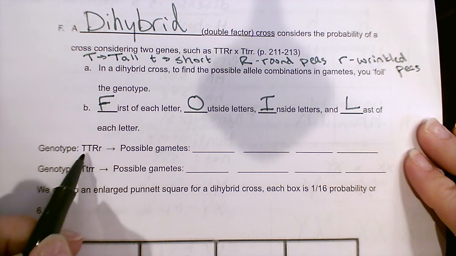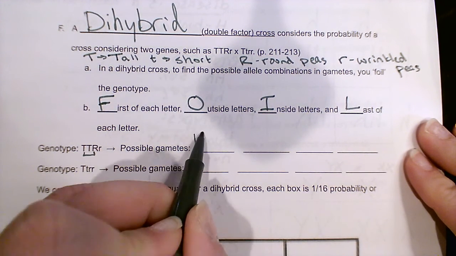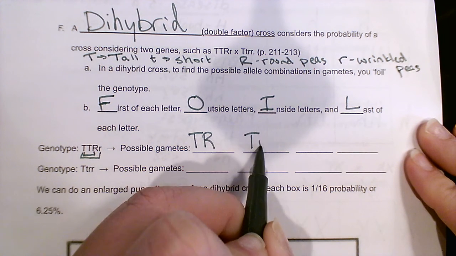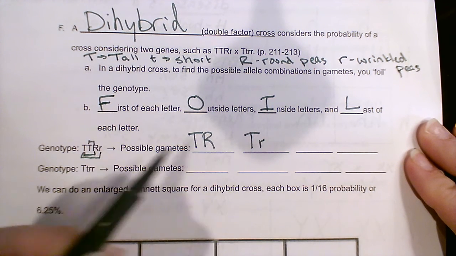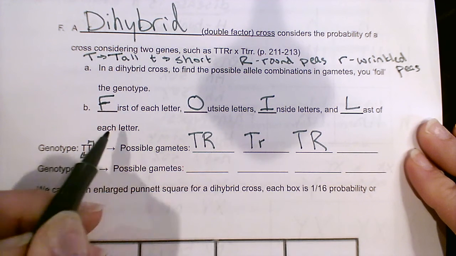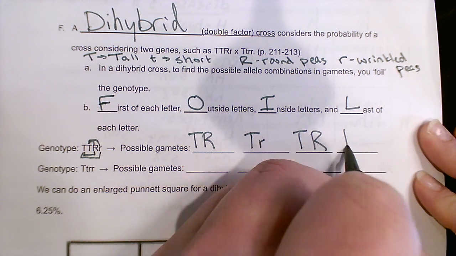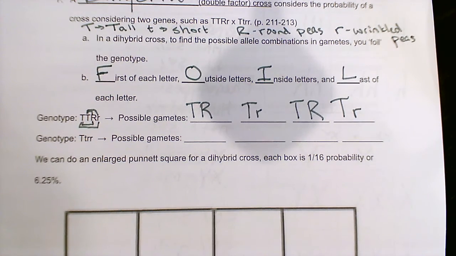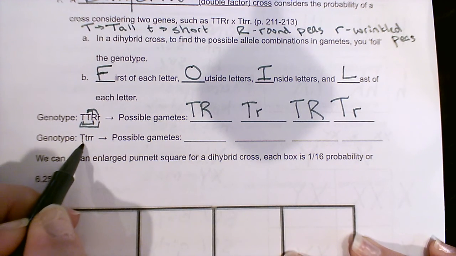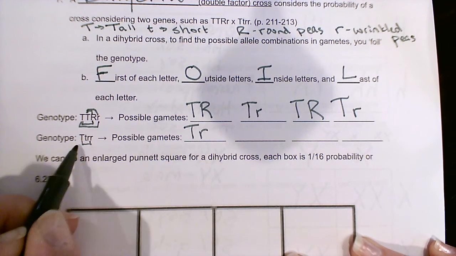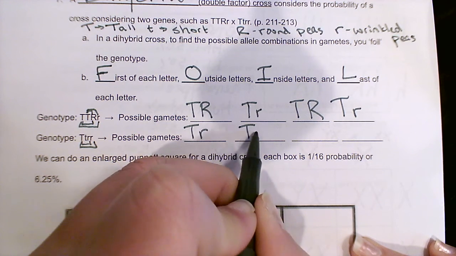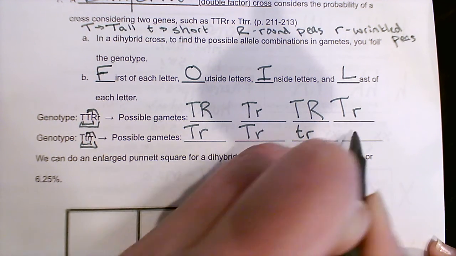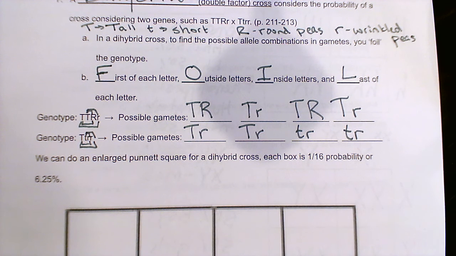So here's that genotype again. First of each letter, big T, big R. Outside letters, big T, little r. Inside letters, big T, big R. And last of each letter, big T, little r. Second possibility here, first of each letter, big T, little r. Outside letters, big T, little r. Inside letters, little t, little r. And last of each letter, little t, little r.